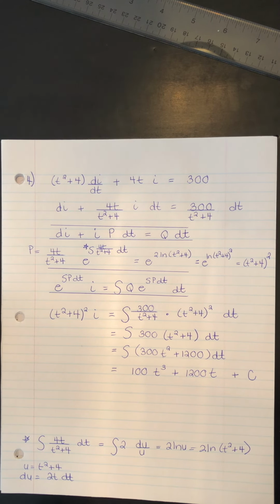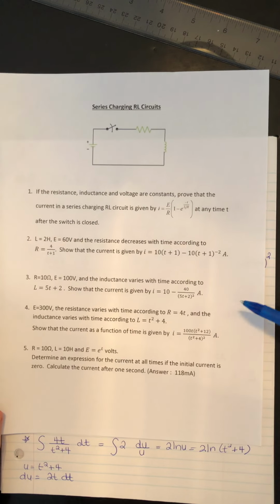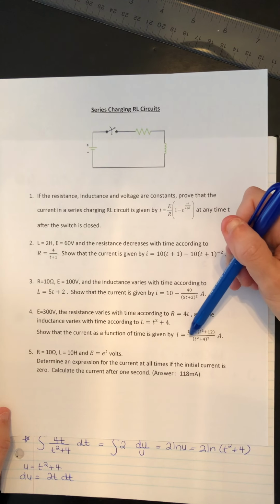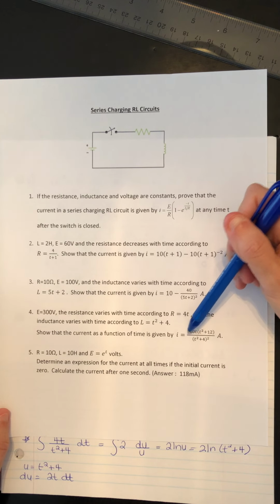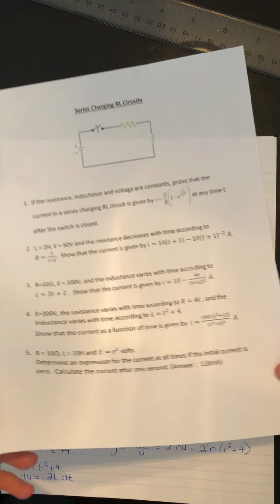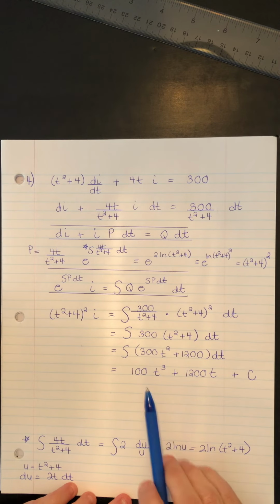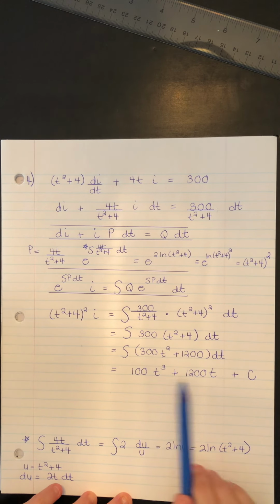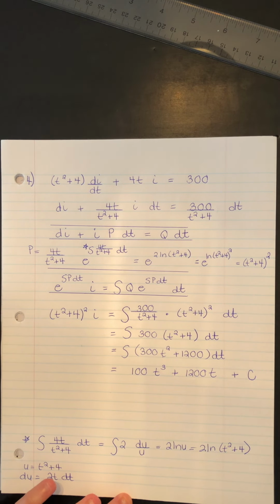Now, at this point, I might want to look at what the final answer is supposed to look like. And you see how 100t is factored here in the numerator? So that might mean that it would be nice to right away factor 100t here. Or why don't we first just solve for the constant?